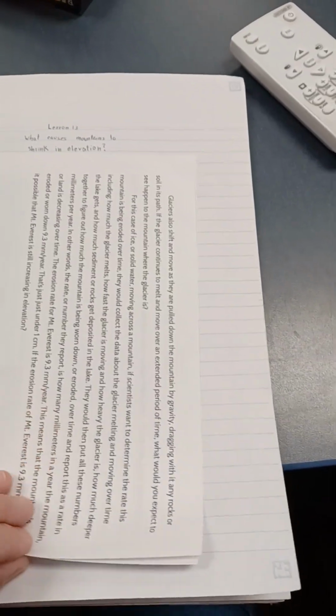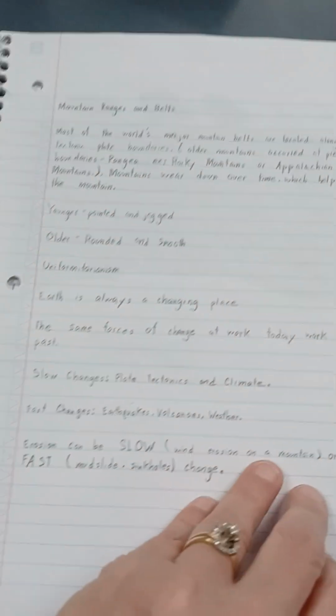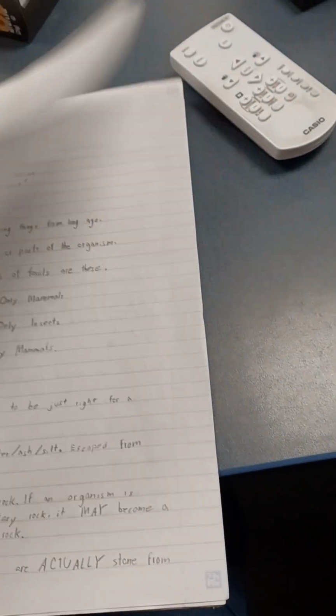In Lesson 12, we looked at where the old mountains are decreasing. With our reading in Lesson 13, erosion rates, and more information on mountain ranges and belts. Lesson 13 is still on erosion rates.